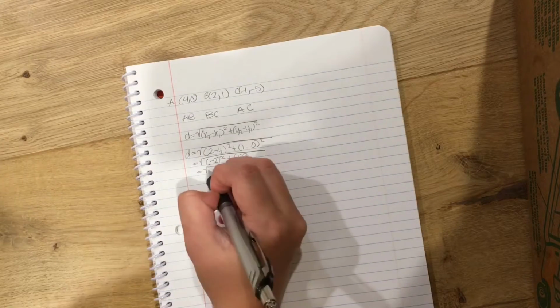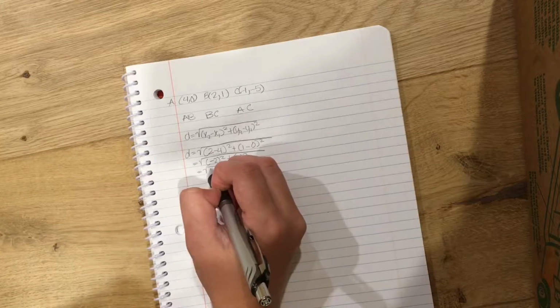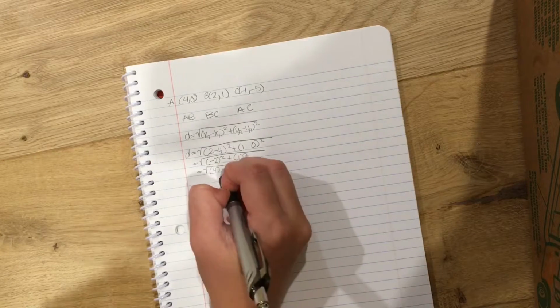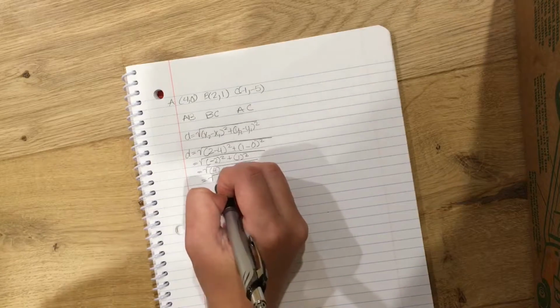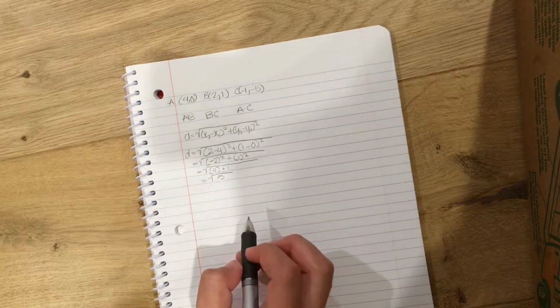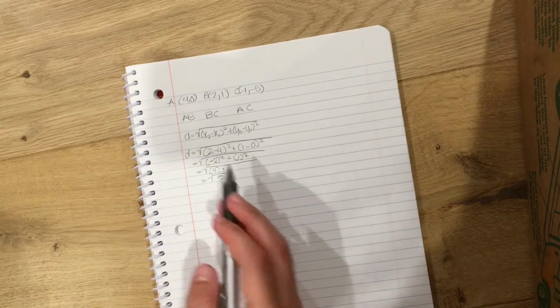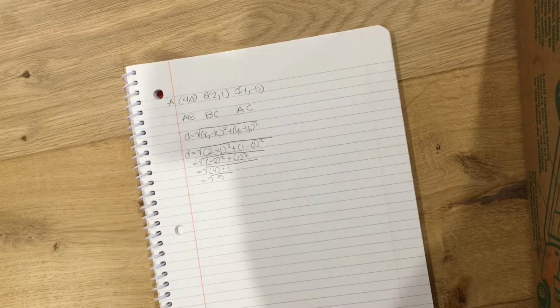To simplify that, -2 squared is 4, and 1 squared is 1. So 4 plus 1 is 5. So the answer for AB is the square root of 5.